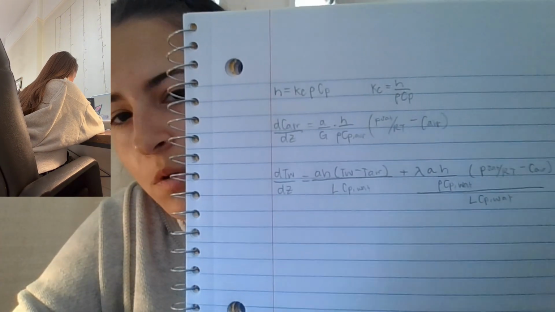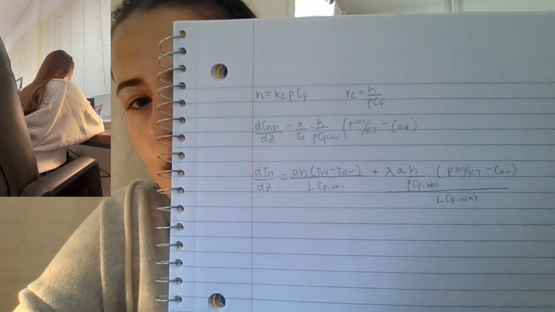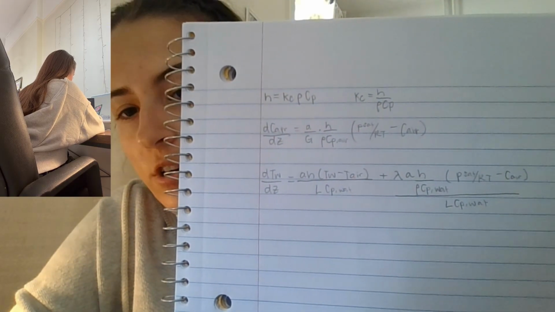So when we plug in this relationship for Kc, this is what we get, a simplified version of these two equations that we already derived.